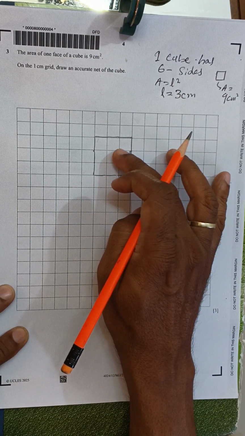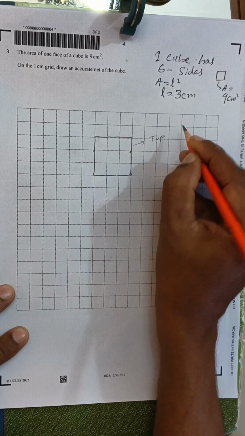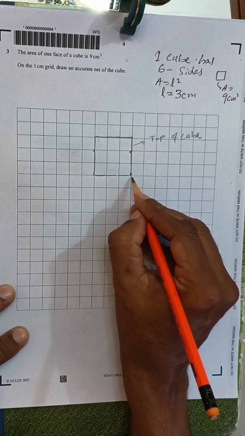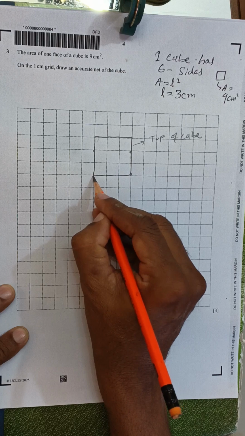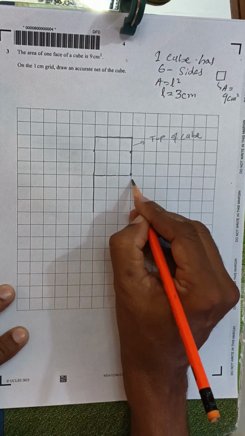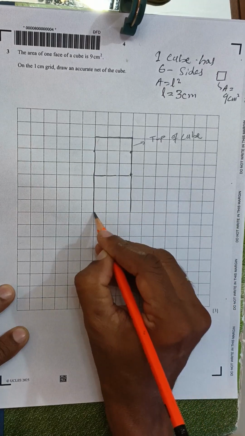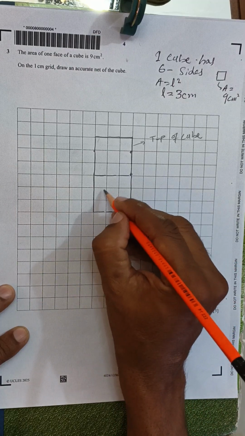Okay, it is the top of cube. Okay, now the center of the cube is front. 1, 2, 3. 1, 2, 3. 1, 2, 3. Okay, it is face.